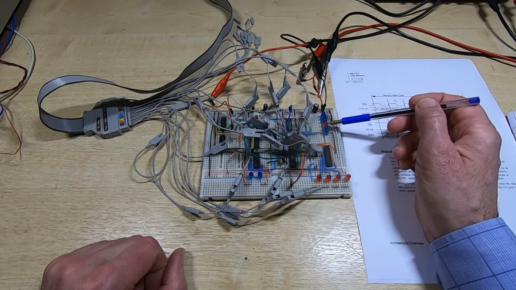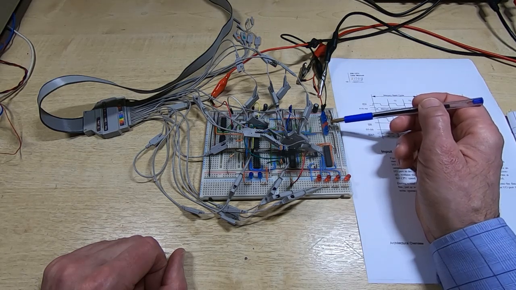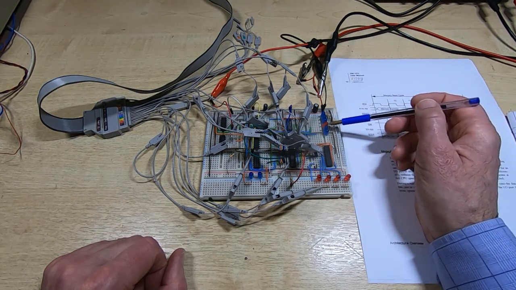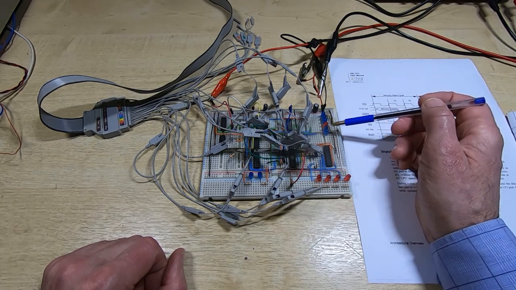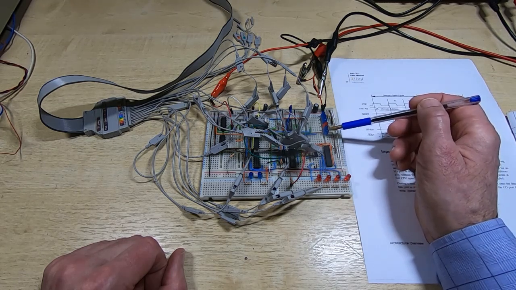The next one down, the red one, is the bus request line, or at least indicating the bus request status. The next one down is the enable output that controls the counter. The next one down is the clock that goes to the counter.